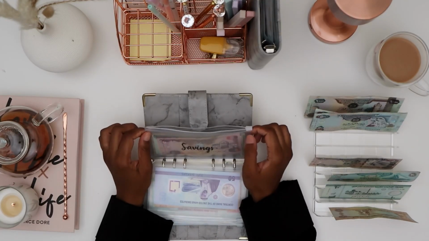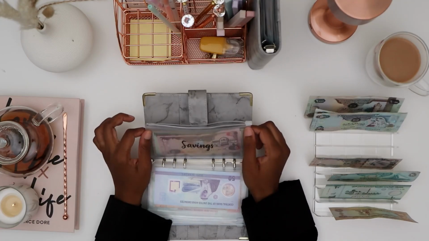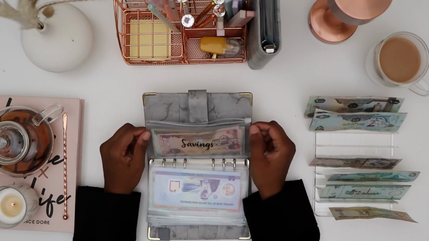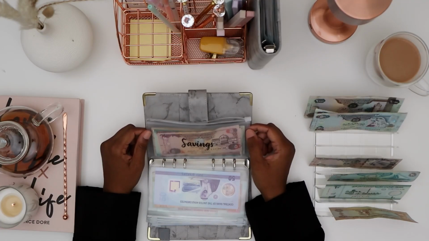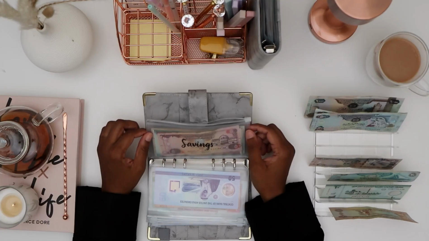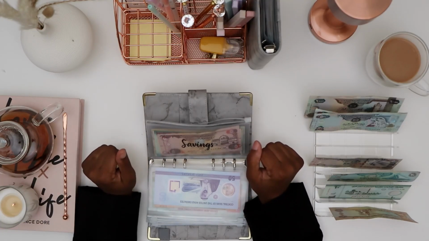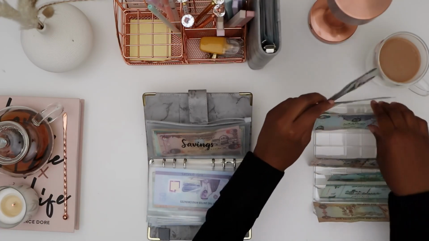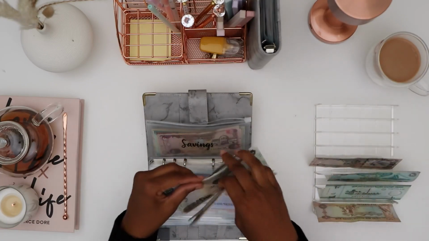Savings, my favorite category to add to. So last month we had 3,225, and as you saw in my last video with my savings challenges, I had allocated an additional 130, which I was able to take from the envelopes that I didn't use last month. And then this month I'm gonna add another 3,000 to savings. So I'm gonna do 2,000 and 2 5s.